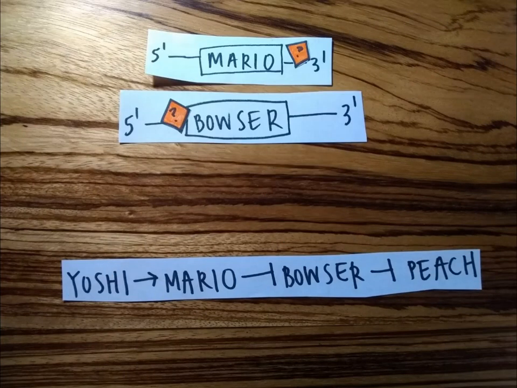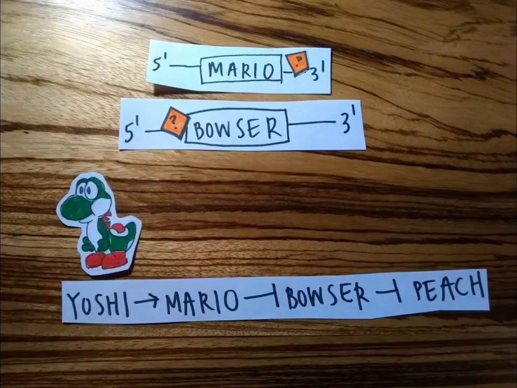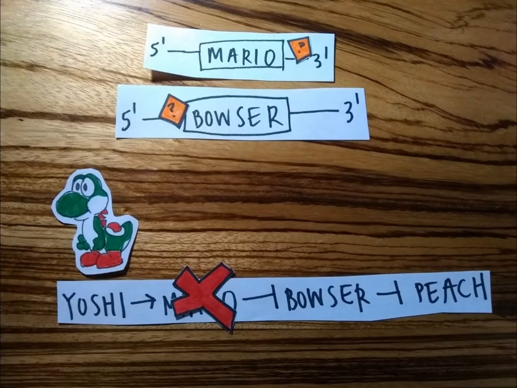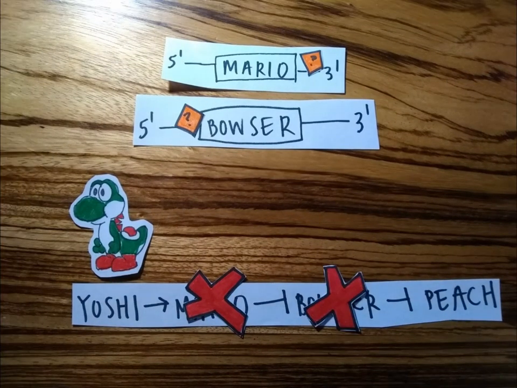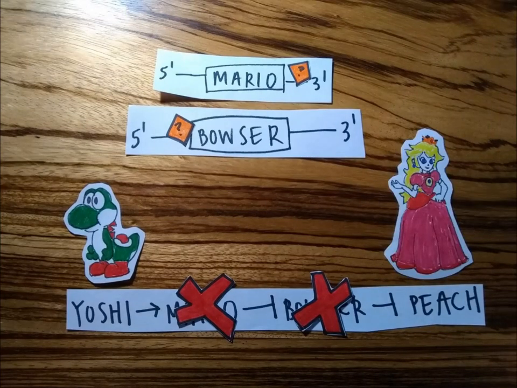Or another example, if a mutation occurs in both the Mario and Bowser genes, the Mario product will not be able to inhibit the Bowser gene, but the Bowser gene product will not be able to inhibit either. Therefore, Princess Peach will be able to be expressed.